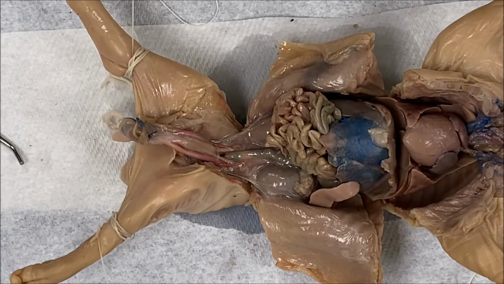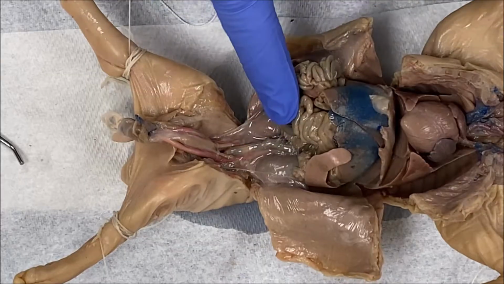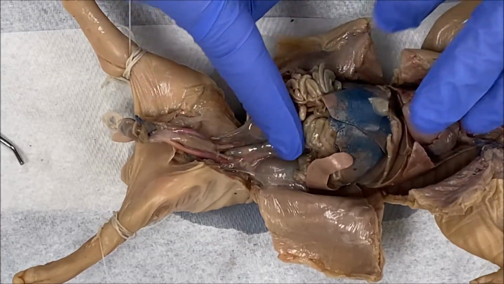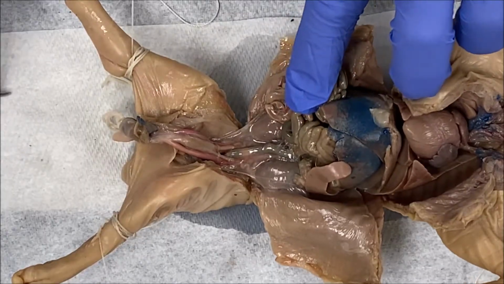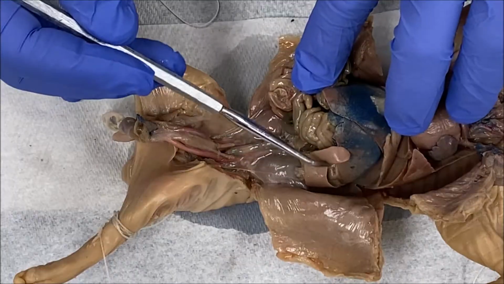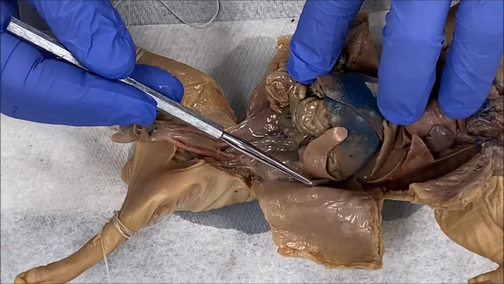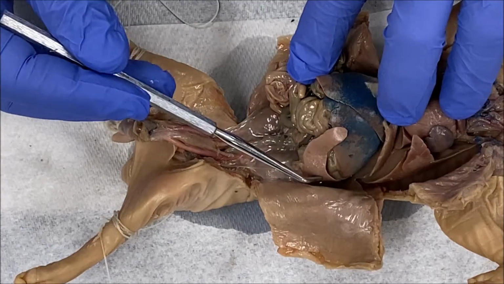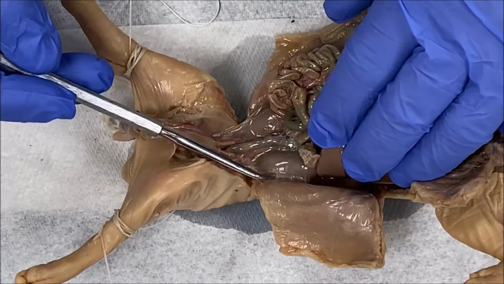To begin studying the urinary system, you're going to have to move organs of the digestive system off to the side. If I move the intestines over to the right, you can see the kidney. Just above the kidney, there's the pancreas. And this structure right here is not part of any system that we've been studying currently, but this is the spleen. So we're just going to move that off to the side as well. But here is the kidney.